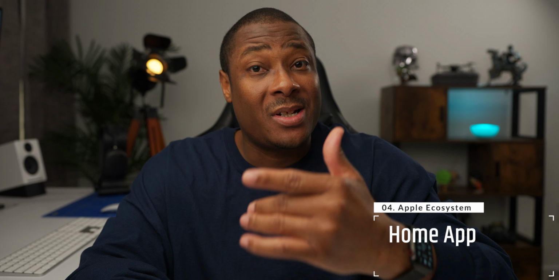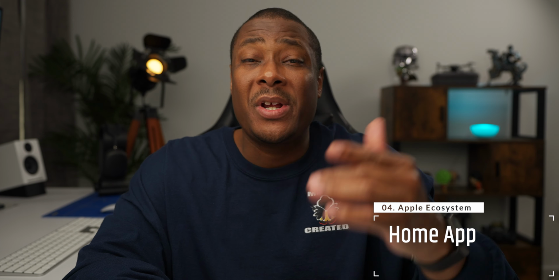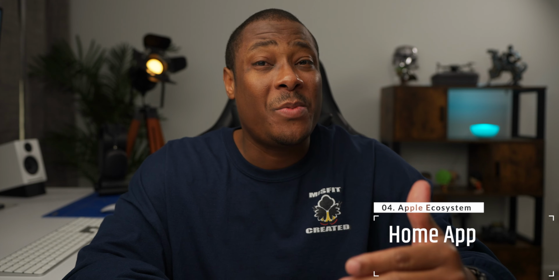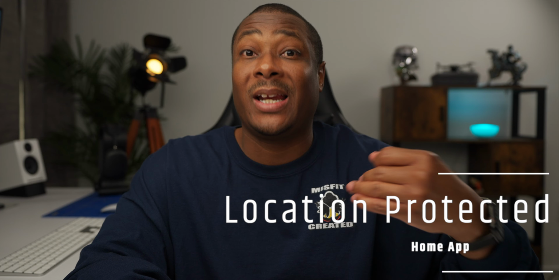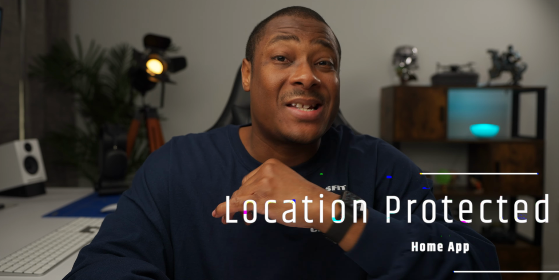Number 4 would have to be the Home app. Encryption is present once again. Recordings from security cameras that use HomeKit Secure Video are processed on device, then sent to iCloud via end-to-end encryption. Now, when apps automate your life with things like turning on the lights, your location is not provided to that app, and you can change your location settings at any time.